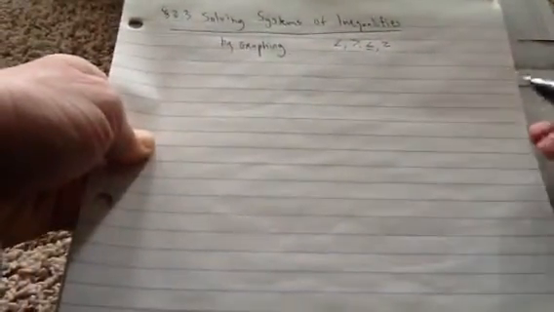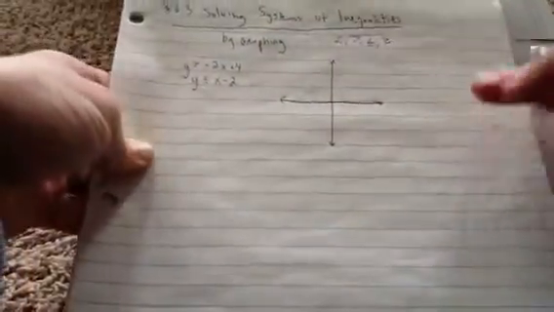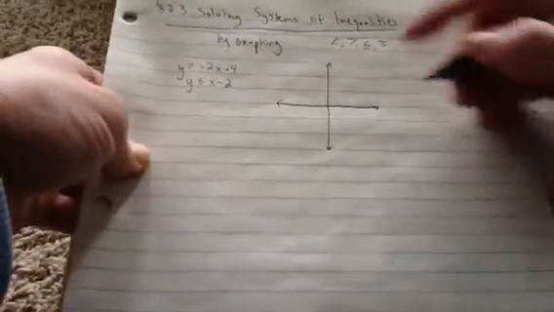So let's say we had two inequalities where we have y is greater than negative 2x plus 4 and y is less than or equal to x minus 2. Those are two equations of lines, more specifically inequalities, where we either have to draw dotted lines or solid lines.